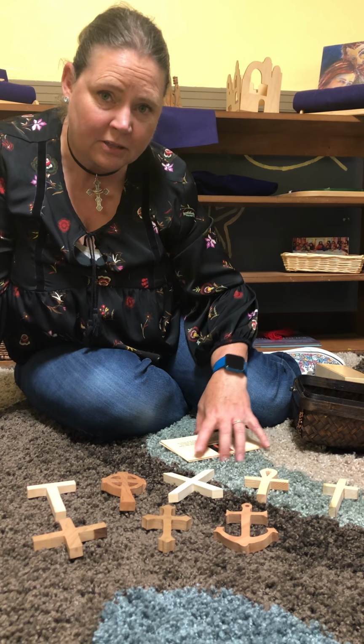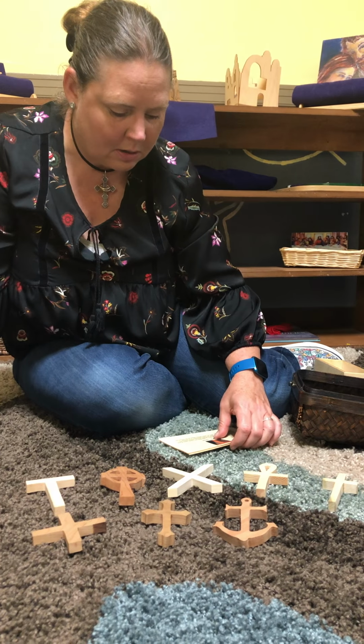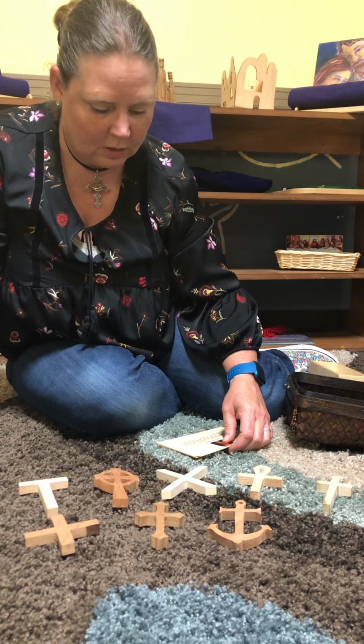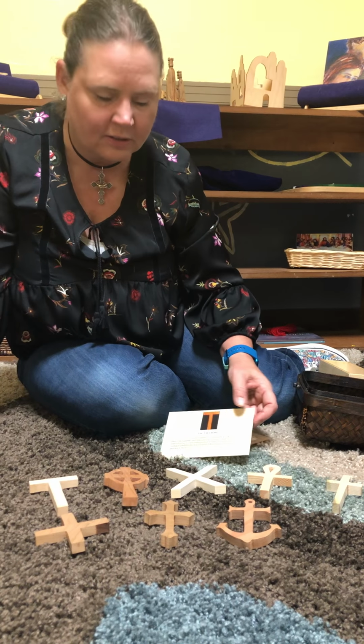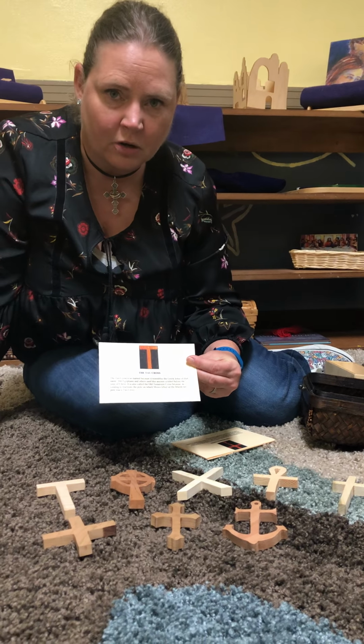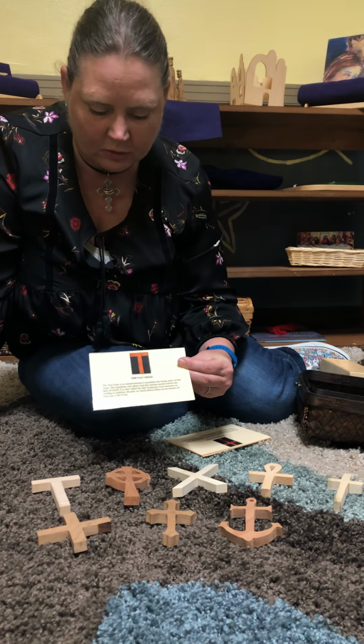When you get to come back to the room and work with stories, you can work with this one. And each cross has its own card with a description about where the crosses came from and their history.